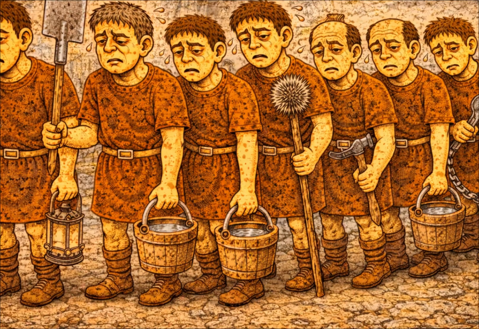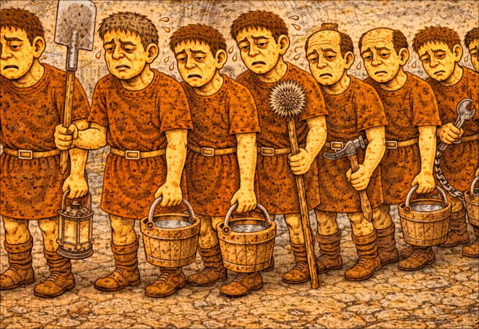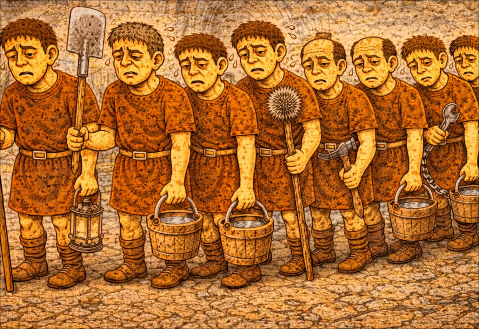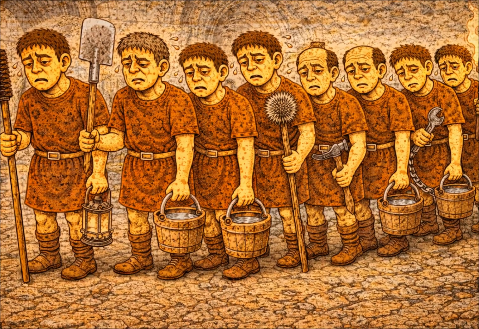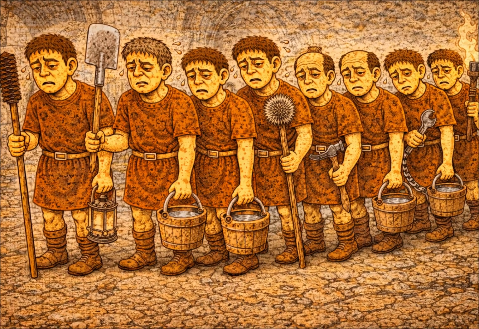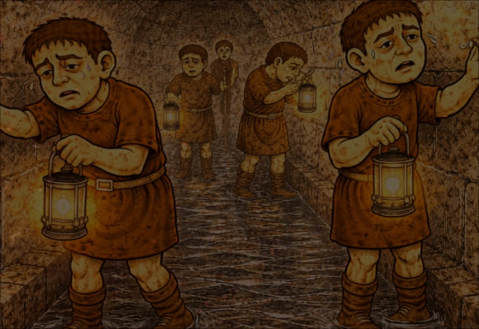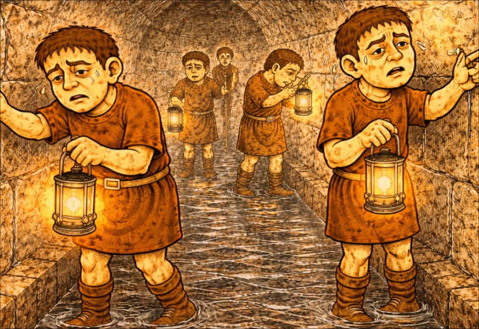The social impact was equally significant. Access to clean water improved public health, reducing waterborne diseases. Free public fountains provided water to all residents regardless of wealth. This represented a form of public welfare. The aqueducts demonstrated the power and generosity of the state and emperor.